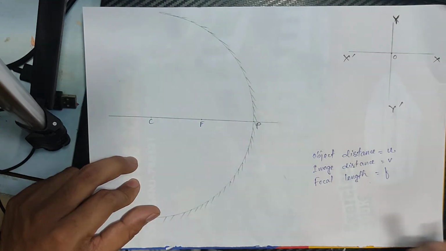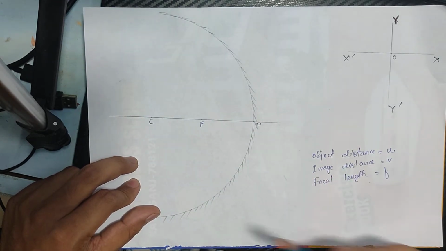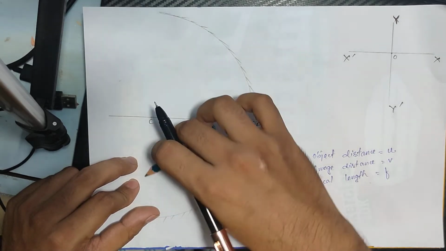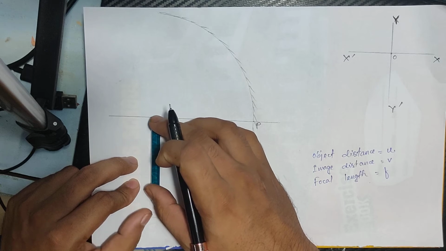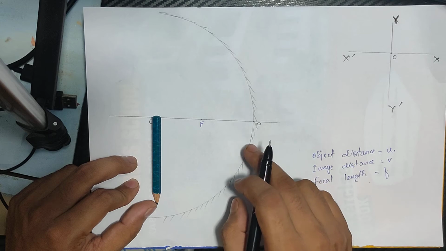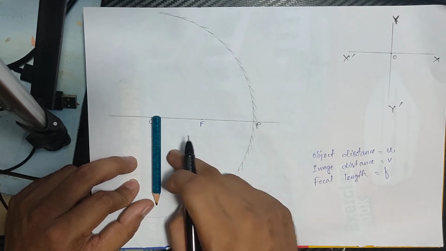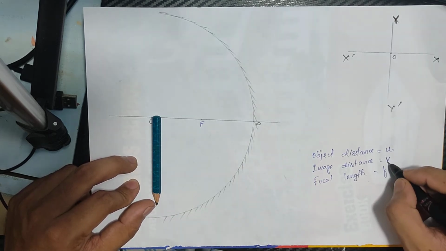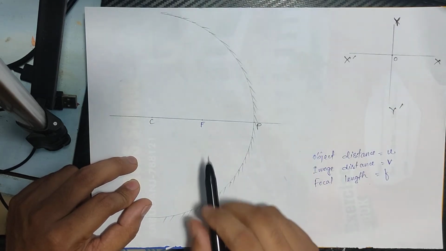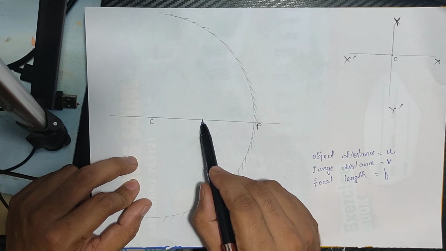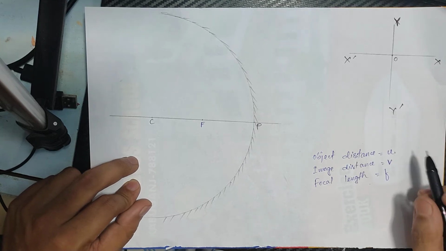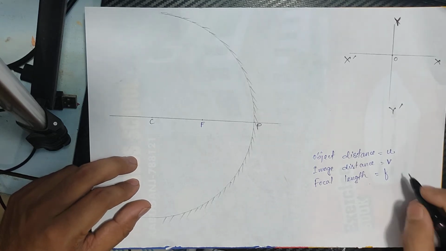The distance of the object from the mirror is known as object distance, which is marked with u. And then what is image distance? The distance of the image from the mirror is known as image distance. Consider that the image is formed here or anywhere. The distance from the mirror to the image is known as image distance, which is marked with v. And for focal length, we already learned that the distance from the principal focus to the mirror is known as the focal length of the mirror. So these are the three terms.